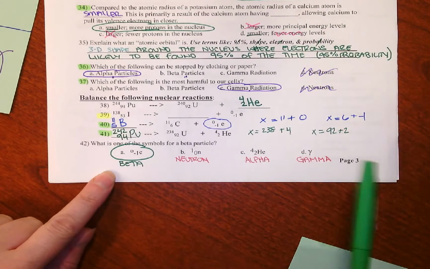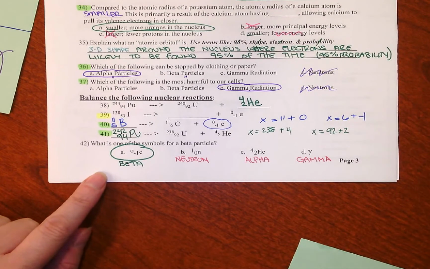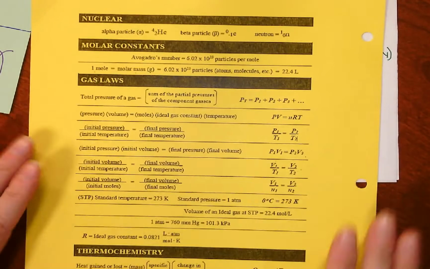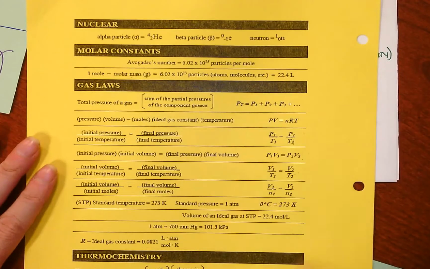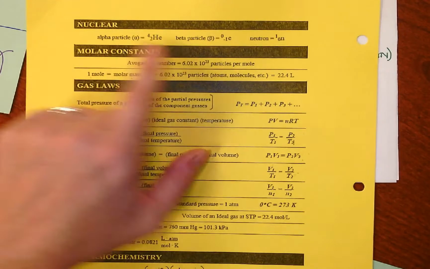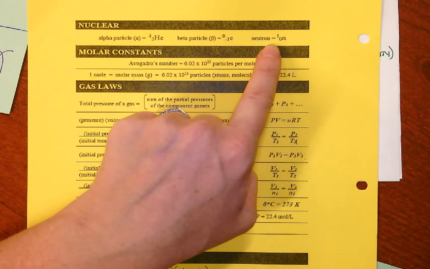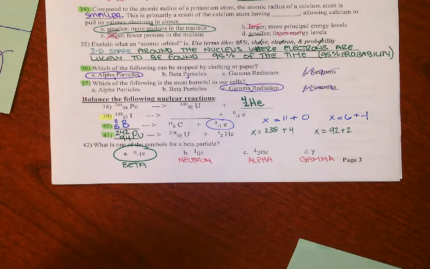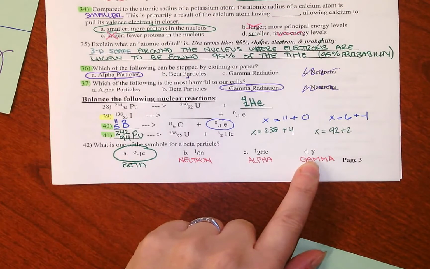Beta, neutron, alpha, gamma is not something you have to memorize. That is something that will be given to you on the back of your test periodic table. It'll be blue and laminated, but it shows you alpha, beta, neutron, and then gamma is just that little G in Greek. This symbol looks like a Y to us, but it's G in Greek.